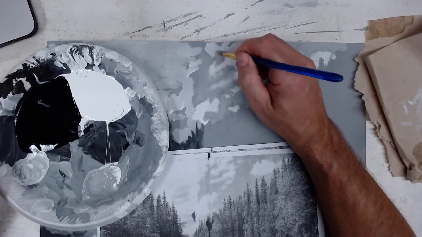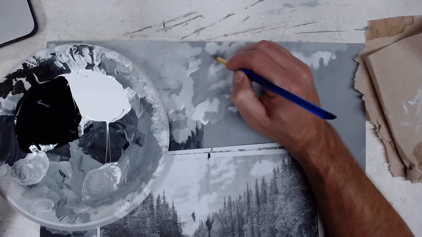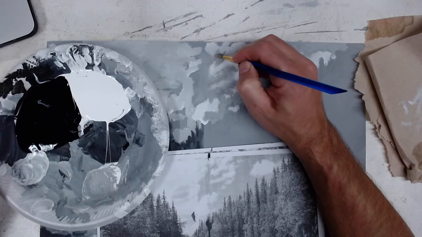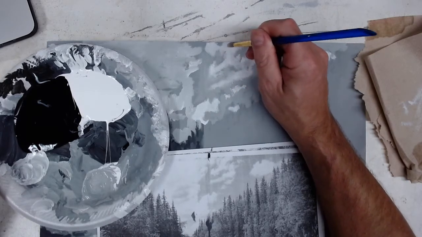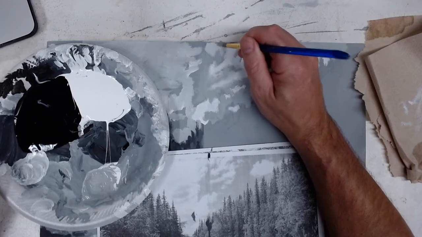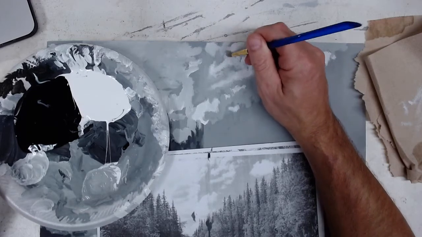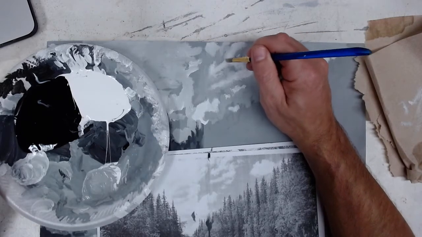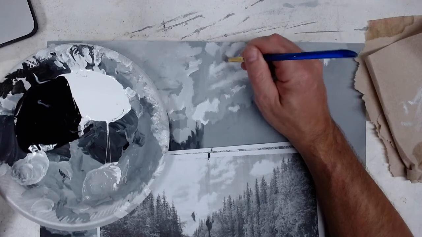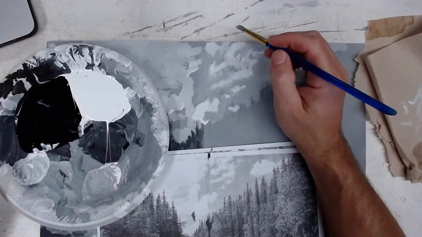I have very little paint on the brush. What I'm trying to do is a little dry brush around the edge of this, soften that up. And dry brush across that, maybe darken it up a little bit. Not sure how that's working, but we'll try it.